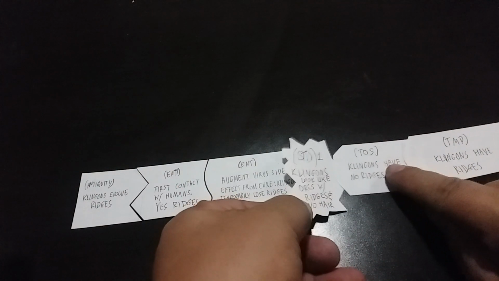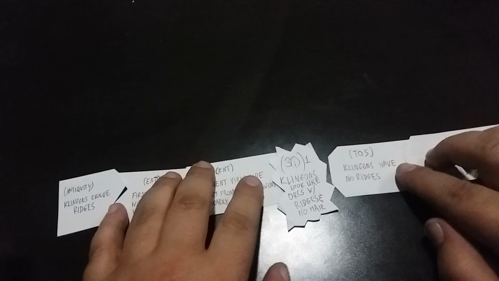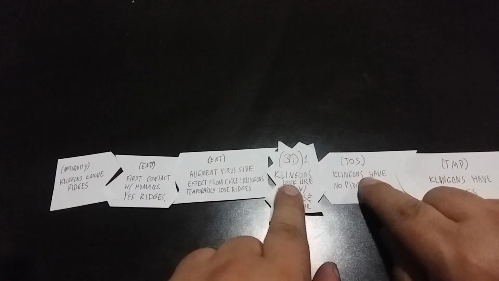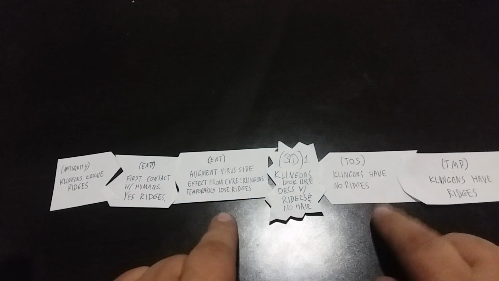However, then Star Trek Discovery comes, and Star Trek Discovery takes place between Enterprise and TOS, actually 10 years before TOS. And in Star Trek Discovery, the Klingons look like orcs with ridges and no hair in a time when they're not supposed to have ridges. This is the time when they don't have ridges. And so they pissed a lot of people off when they did that.